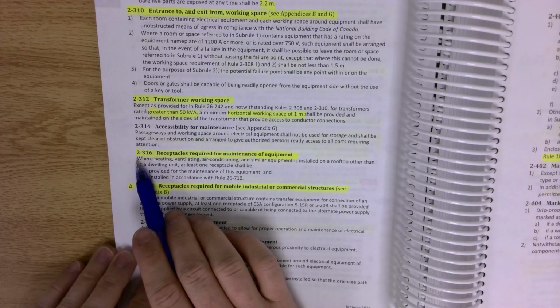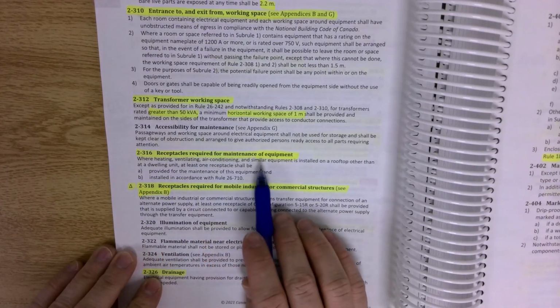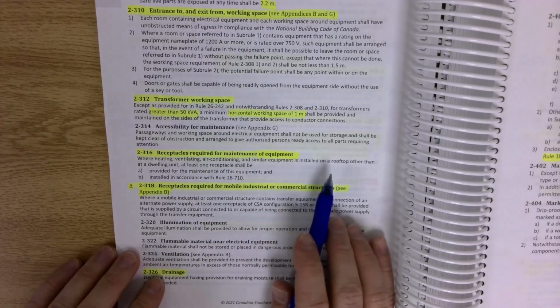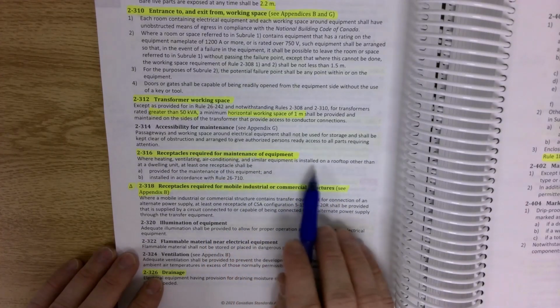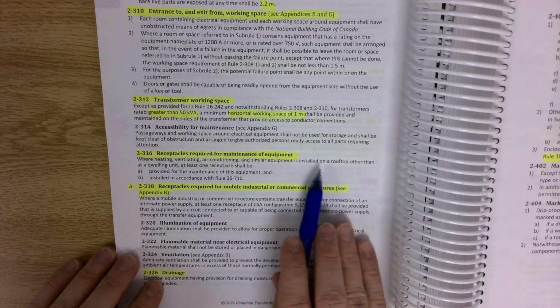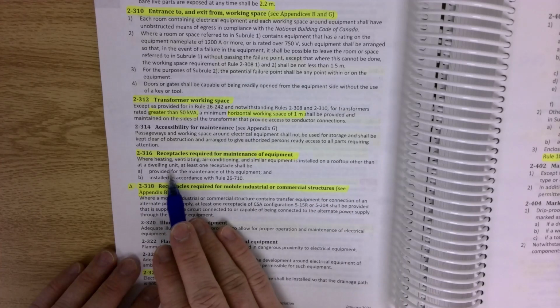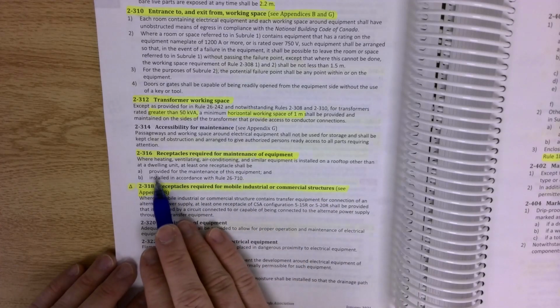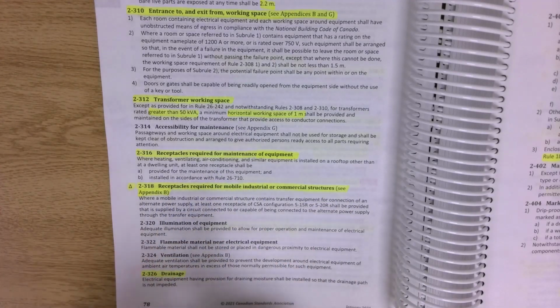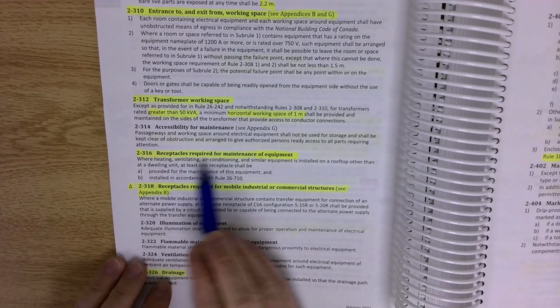It does have receptacles required for maintenance of equipment, and it's just saying, in general, for equipment on a rooftop other than a dwelling unit, at least one receptacle shall be provided for the maintenance of this equipment. If you've ever been in a commercial building, went up to the roof and looked at their HVAC equipment, you'll probably see receptacles attached to the footing or just the side of the unit somewhere. That's because it's required for maintenance of the equipment.